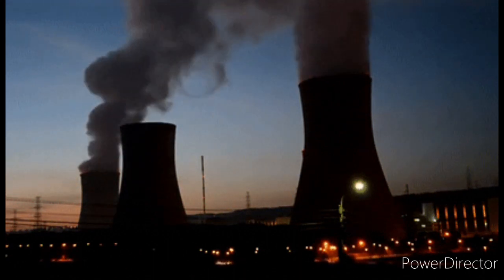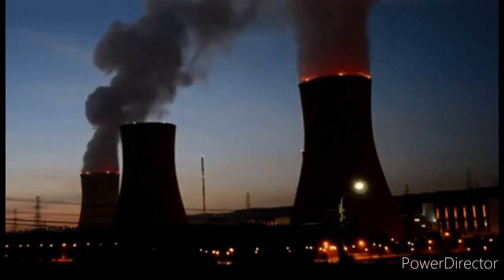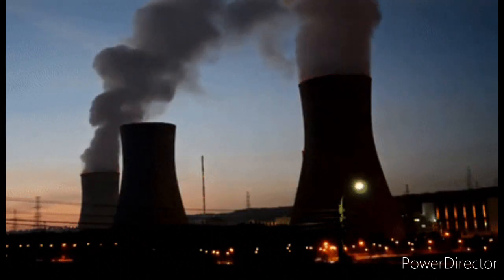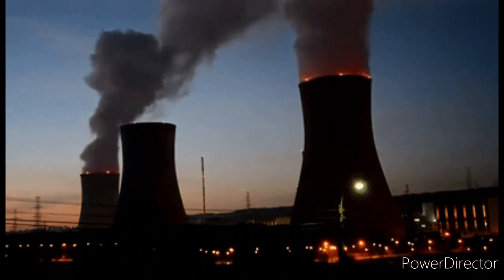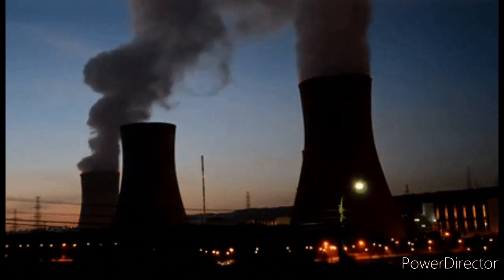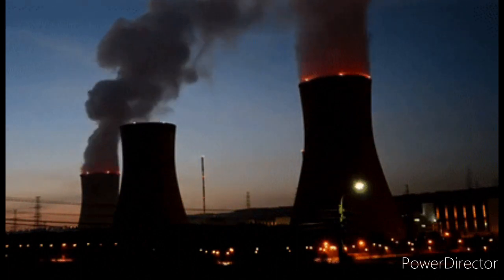Project Miniature Sun, formerly known as International Thermonuclear Experimental Reactor Project. While it is an experimental project, it can change the world drastically, as we are trying to harness the energy in the same way that it happens in the sun.